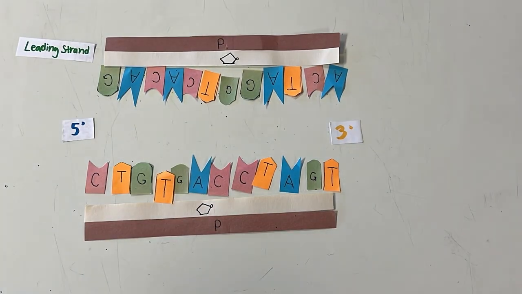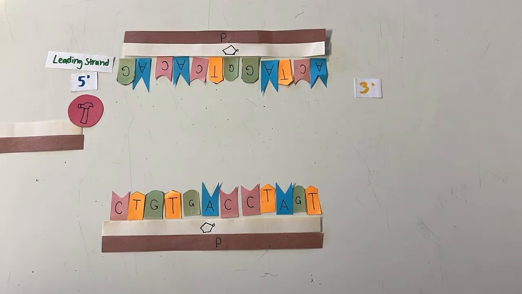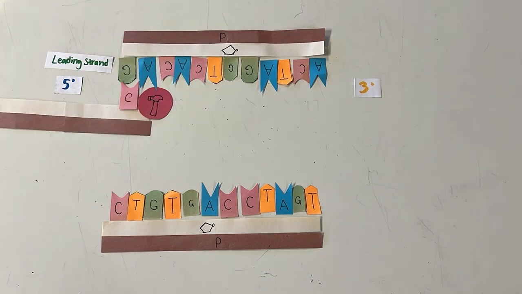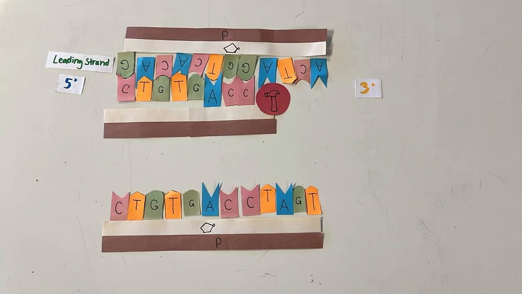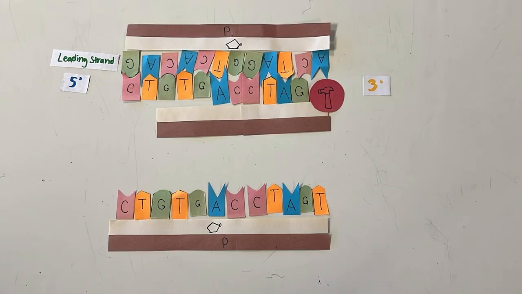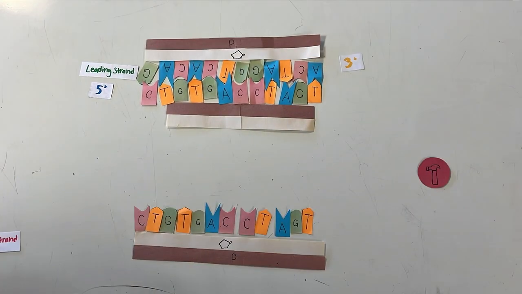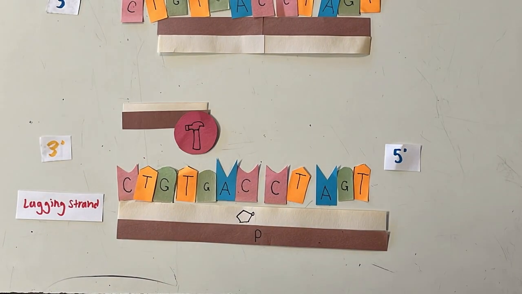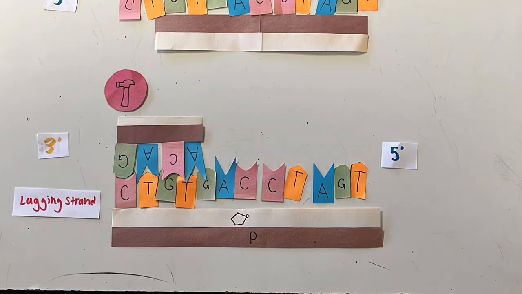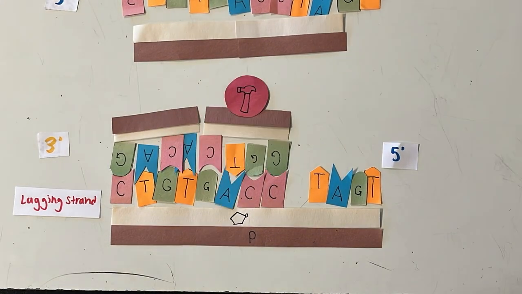So the DNA polymerase only adds nucleotides in one direction from the 5' end to the 3' end. So it creates 2 different directional strands. For the leading strand, the DNA polymerase works towards the replication fork, which results in a continuous daughter strand. But for the lagging strand with the 3' end and the 5' end, the DNA polymerase has to work away from the replication fork, as it only adds nucleotides from 5' end to 3' end.